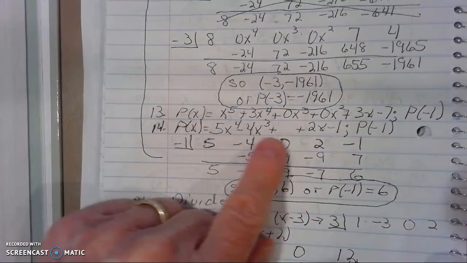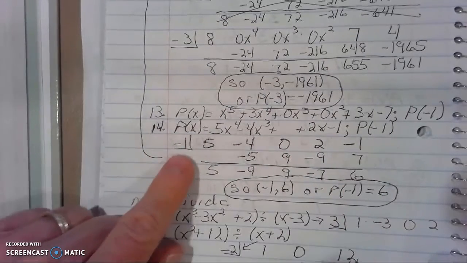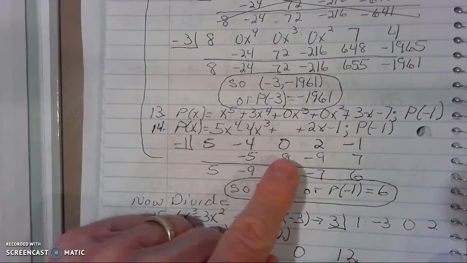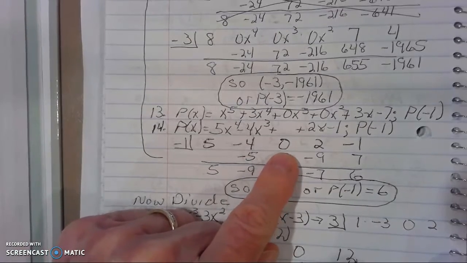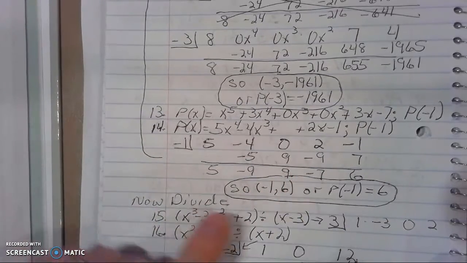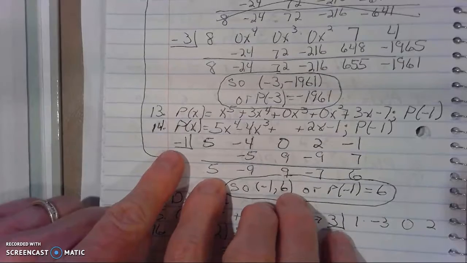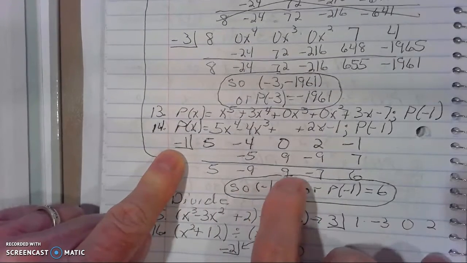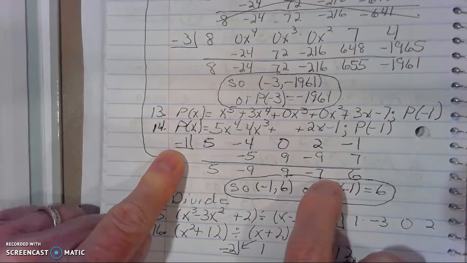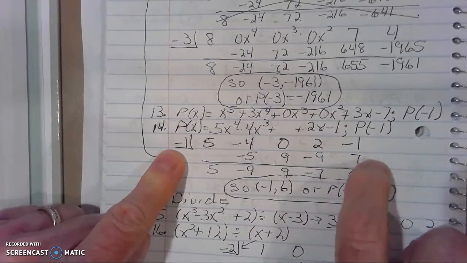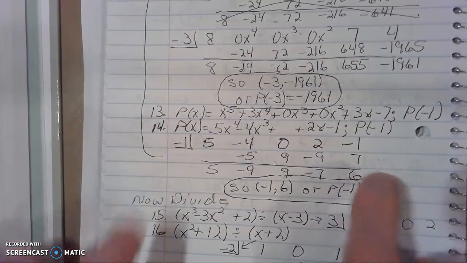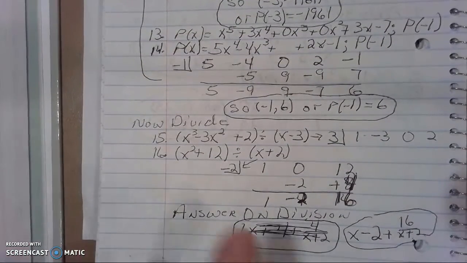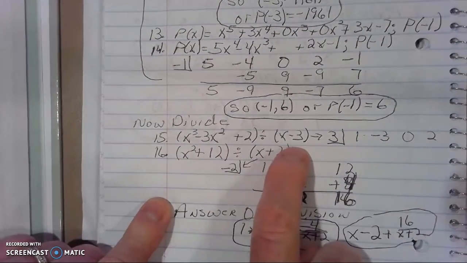14, same thing. P of negative 1. We put negative 1 on the shelf. 5, negative 4. There was no x squared, so we put a 0, 2, and negative 1. Same thing. Bring the 5 down, multiply, then add. Then multiply and add. Then multiply and add. And then multiply and add one more time, and the 6 is our answer. Then when we go to 15, notice how it's written differently.